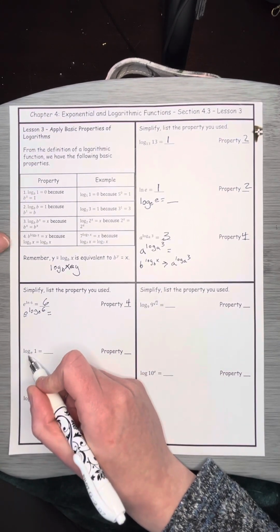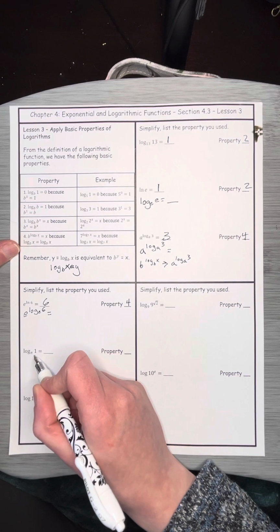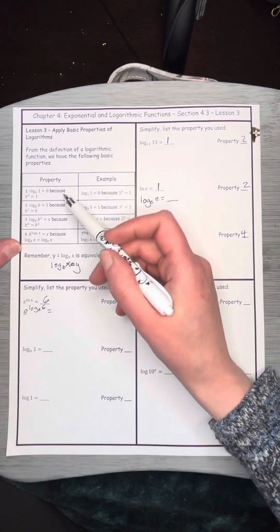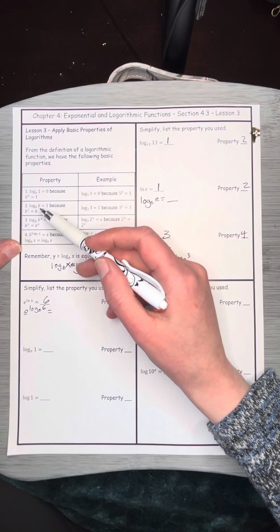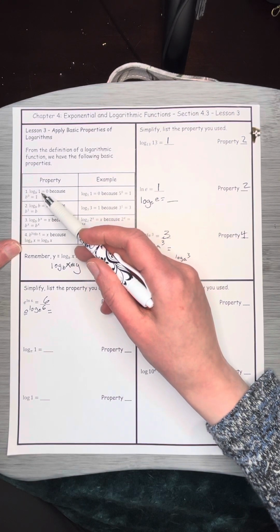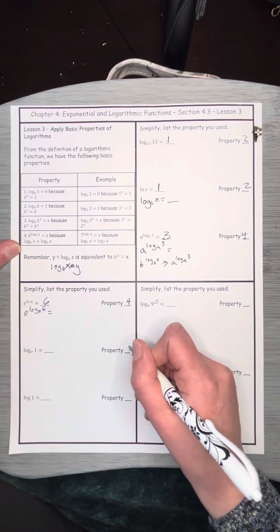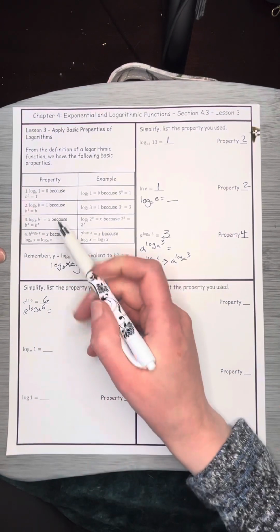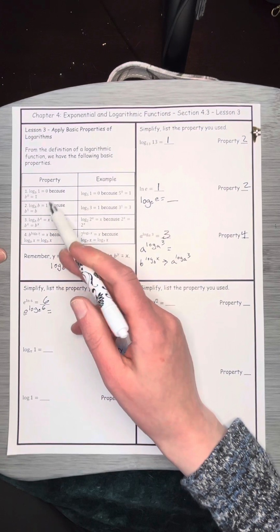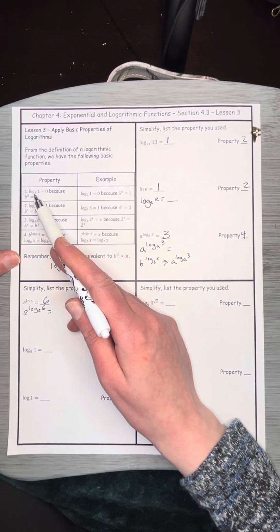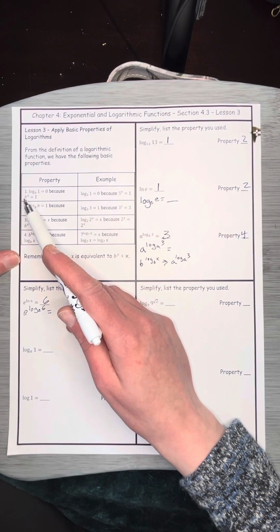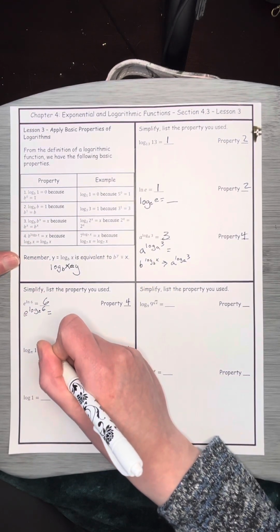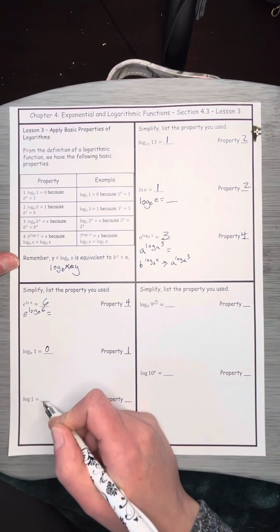All right, log base pi of 1 equals what? So let's take a look. We're going to look for something with a 1. Right, here we go. So that is going to be property 1. We see that pi to the 0 would equal 1. So this would give us 0.